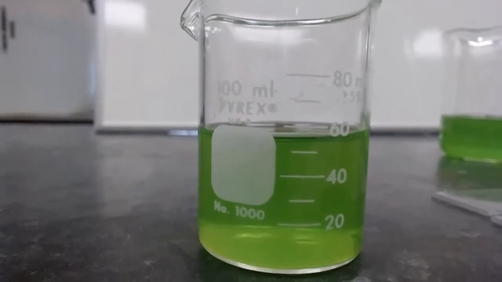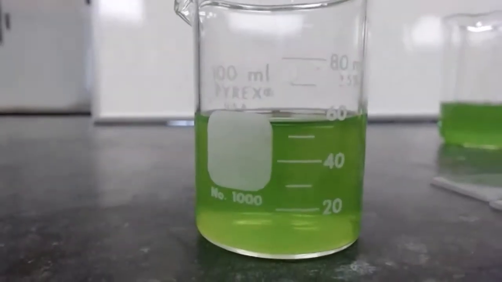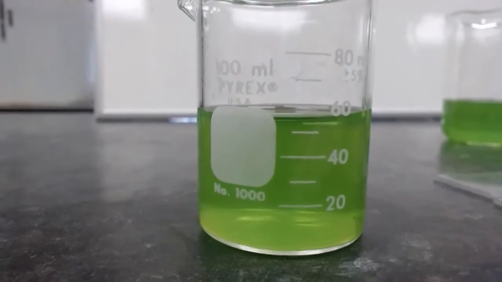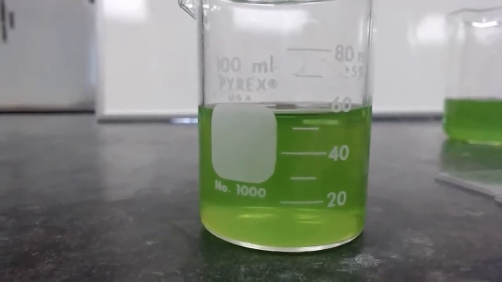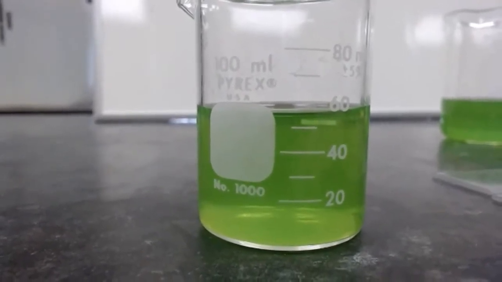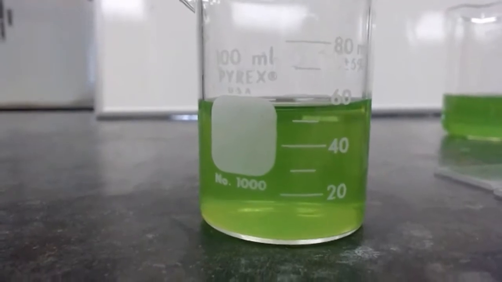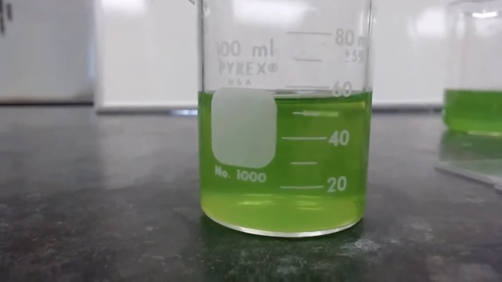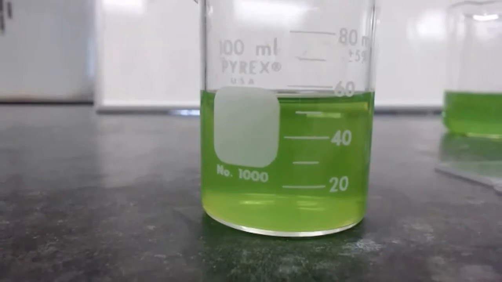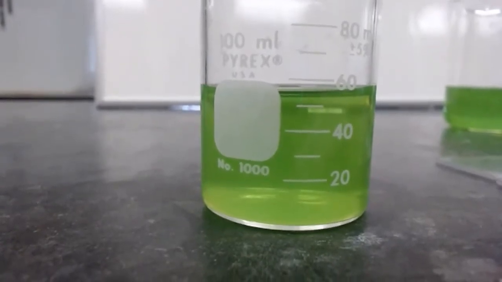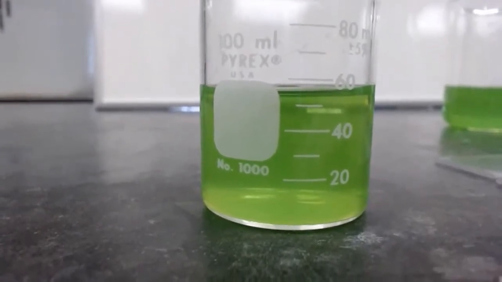All of those will be considered correct because you're estimating, you're doing your best guess based on what you see and what you know. And so what we know again is that it's between 50 and 60. And then we just have to estimate whether we think it's more than halfway, or less than halfway. So I'm going to record my volume.